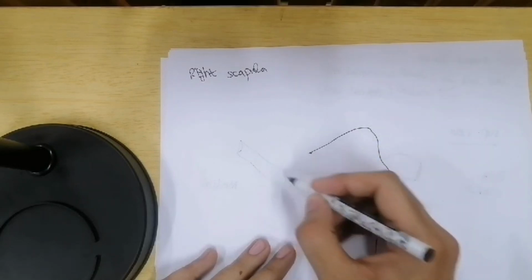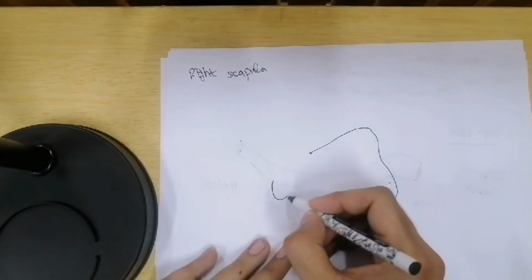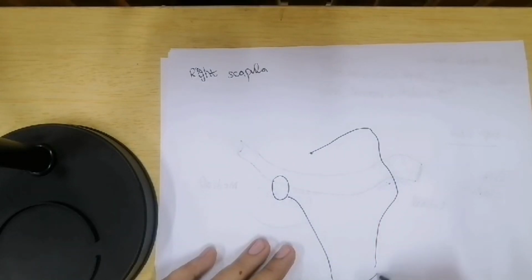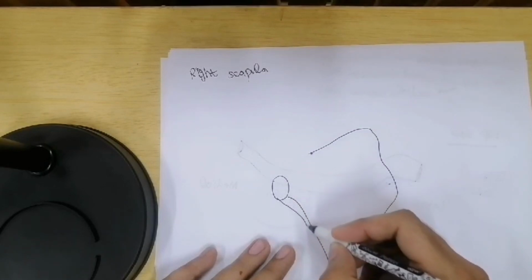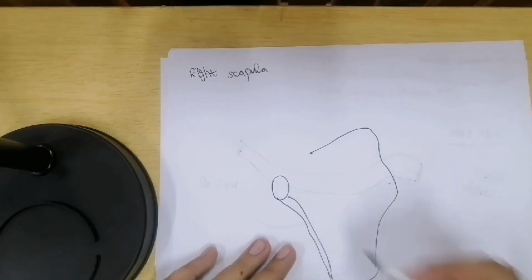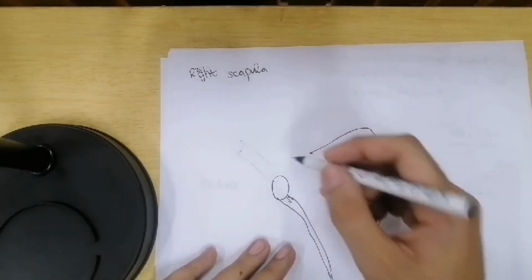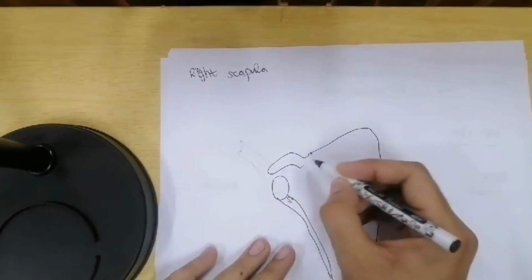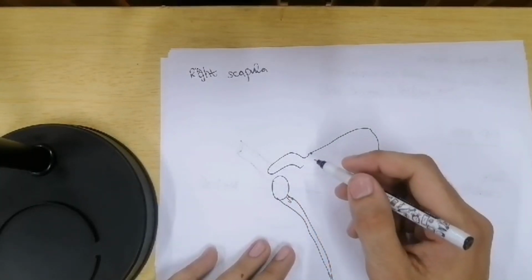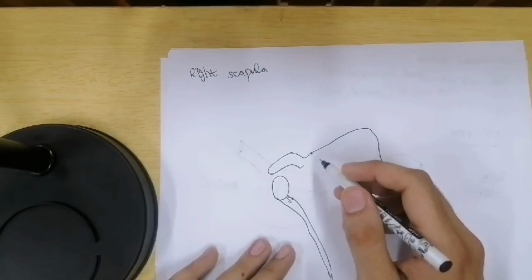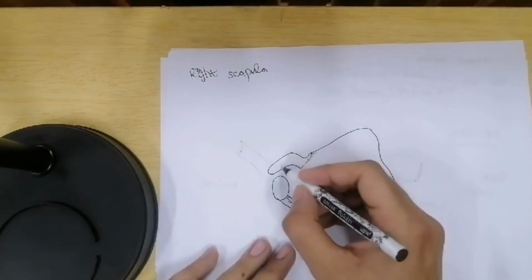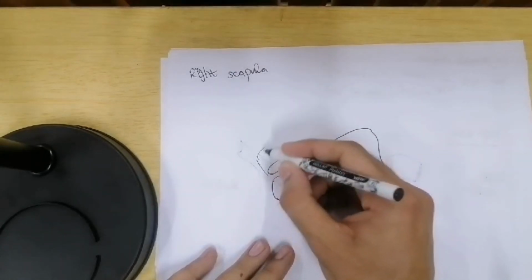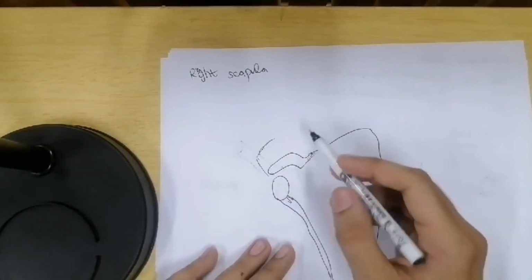This one is your glenoid cavity. This is known as the coracoid process, and then there is another process which is of our interest.